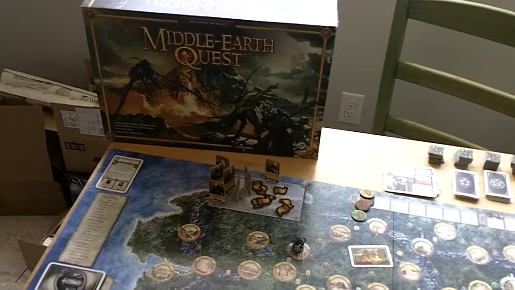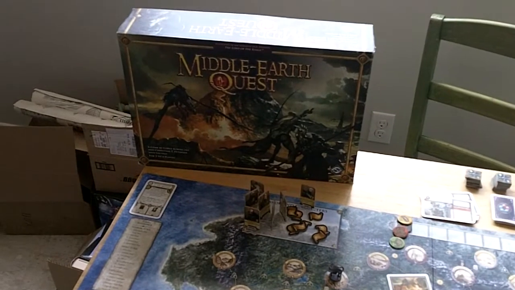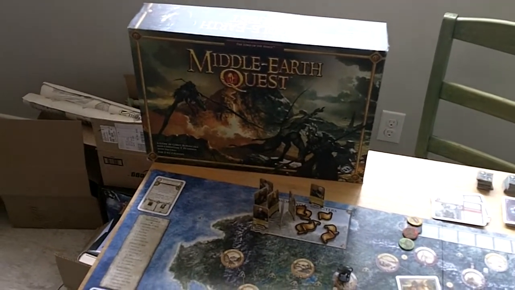The only thing I want to go back over, I think we covered travel pretty well, but I want to look at the combat mechanics. So next up, we're going to look at how combat works.